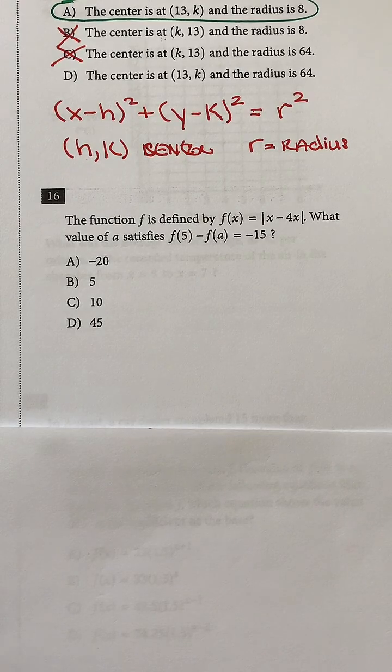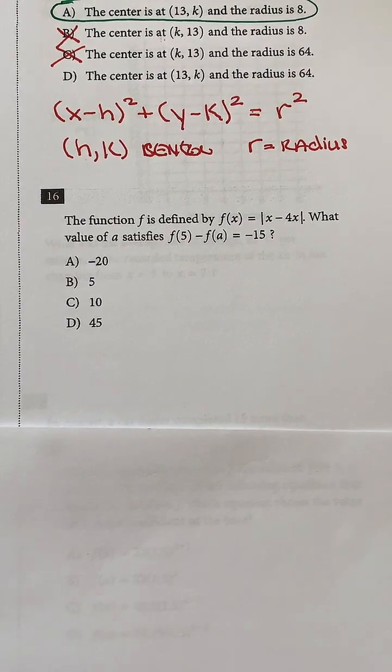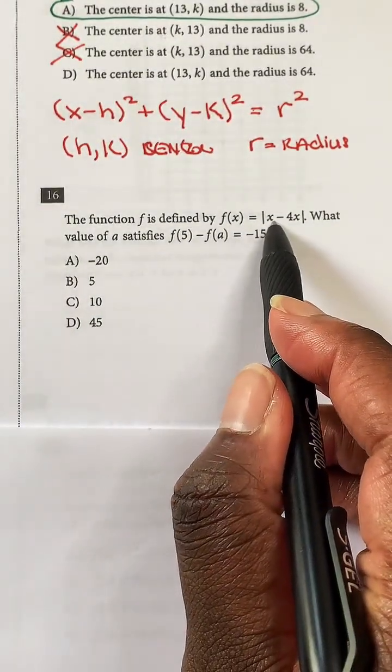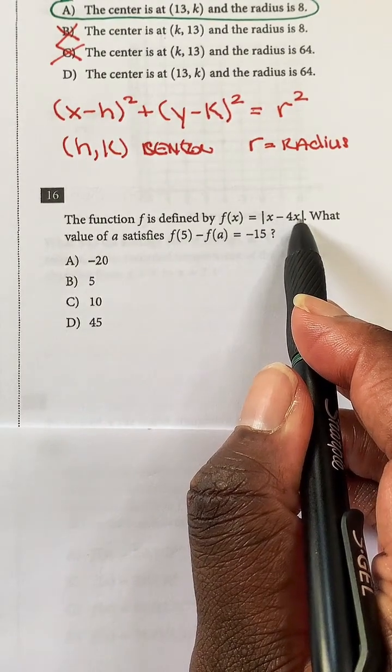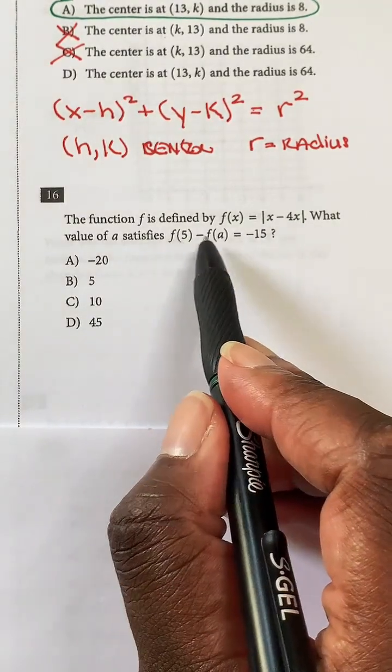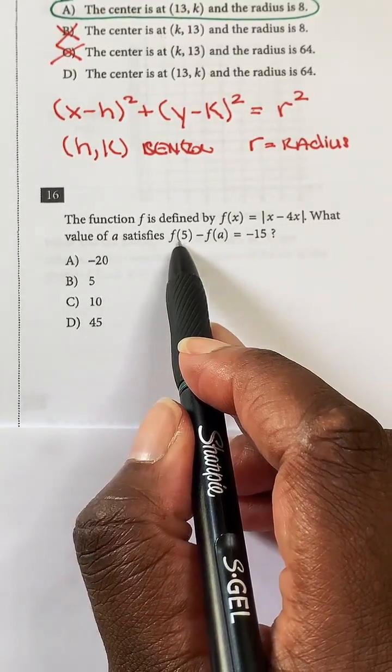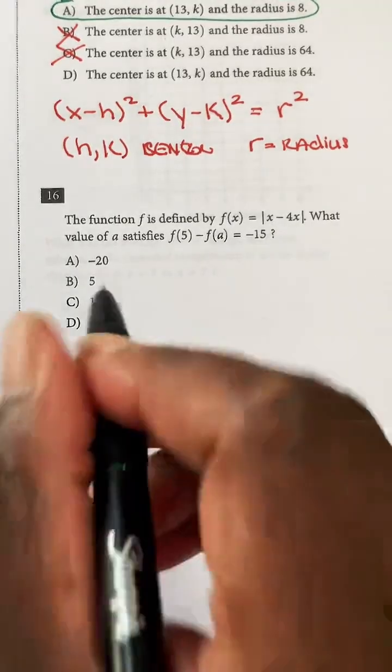So yes, we are going to be doing some substituting. So take it step by step. All right, so let's take a look. So they're telling us we have the absolute value of x minus 4x. So we have basically two substitutions that's happening. So the first substitution, we're going to substitute 5 in for the original.